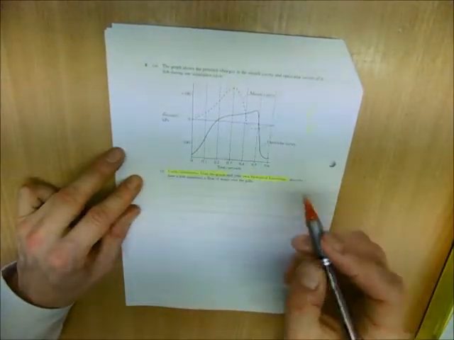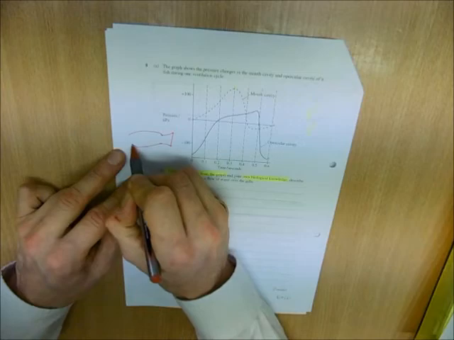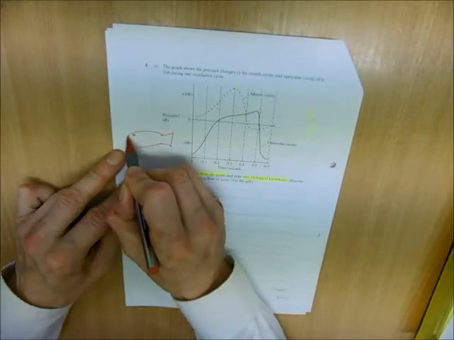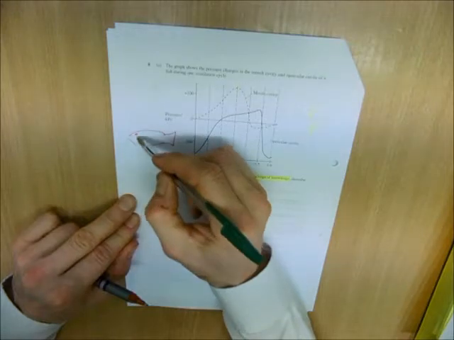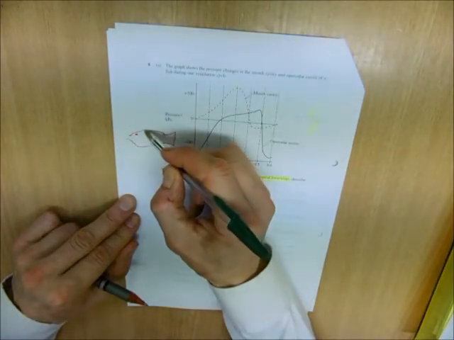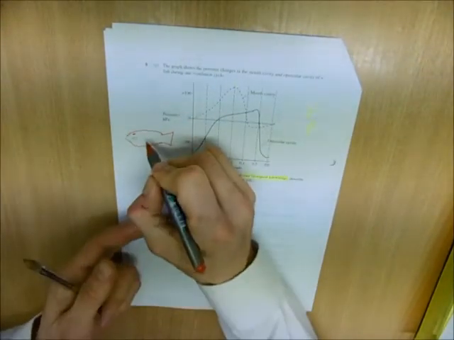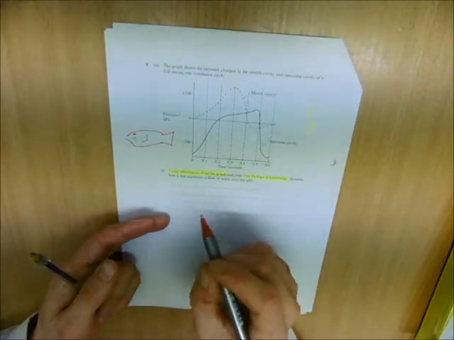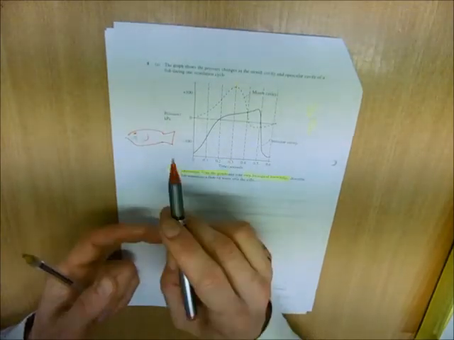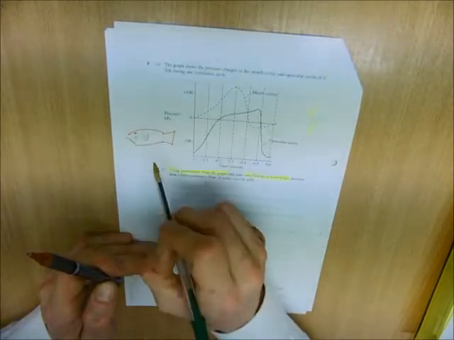Okay, so if we draw a little fish here, absolutely brilliant fish there, with this we could identify different areas. So we've got a mouth there, and then inside the fish we've got a mouth cavity, and then we've got that little flap that opens on the side of the fish, the operculum, opercular flap, and in there is going to be the cavity behind, our opercular cavity.